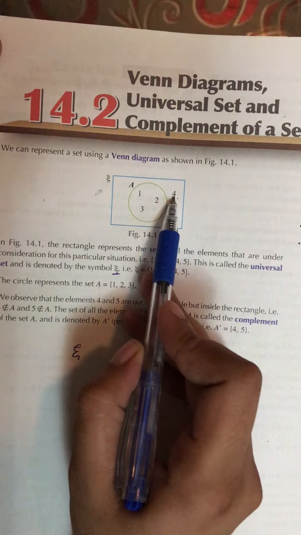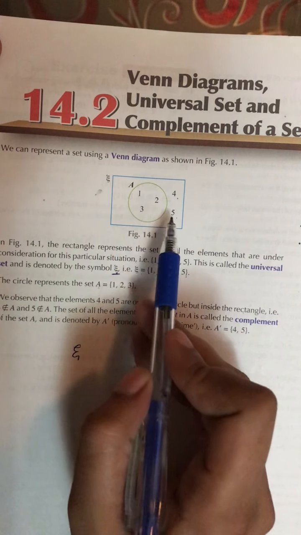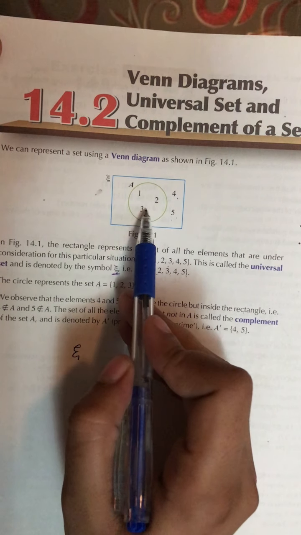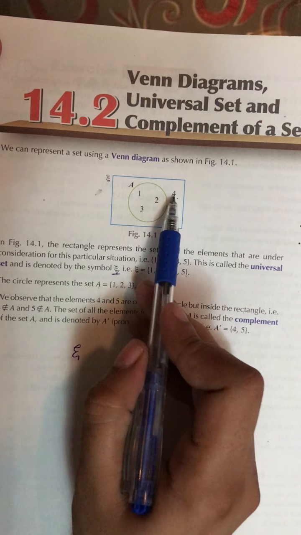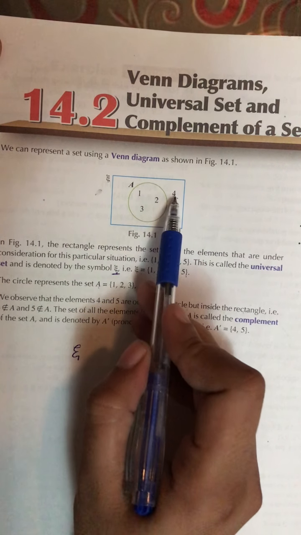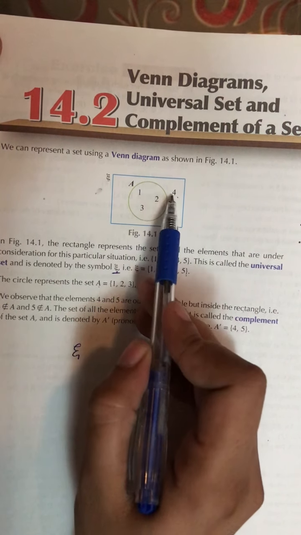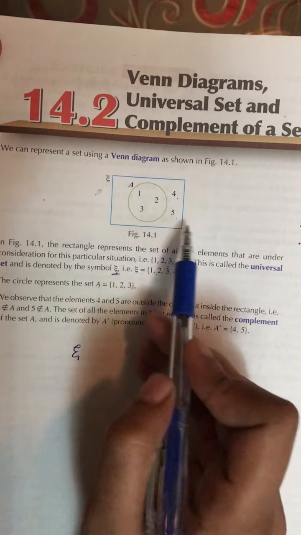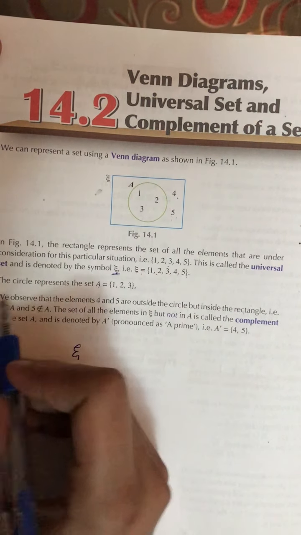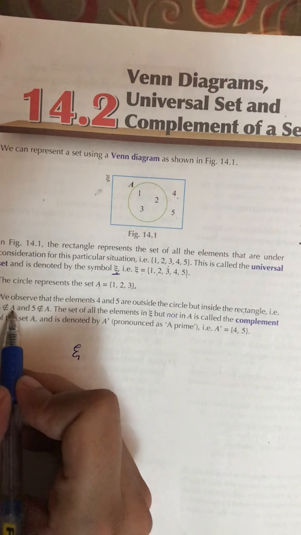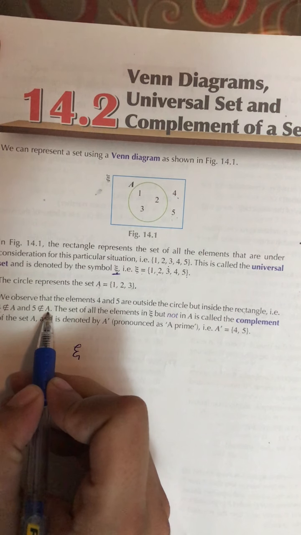But 4 does not belong to set A, and 5 also does not belong to set A. 4 and 5 are contained in the rectangle.